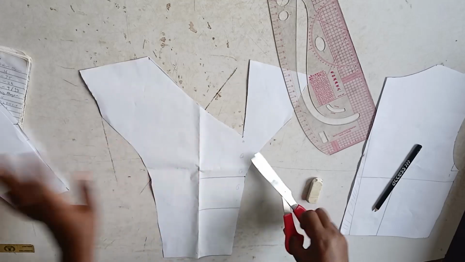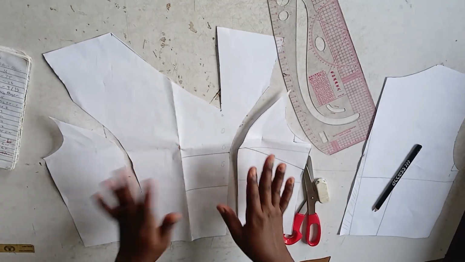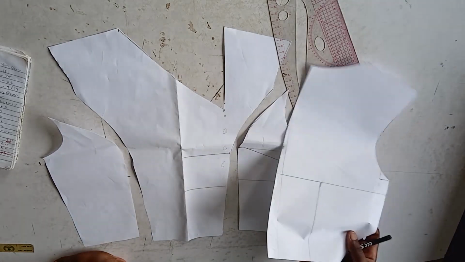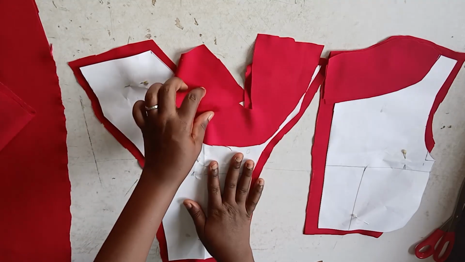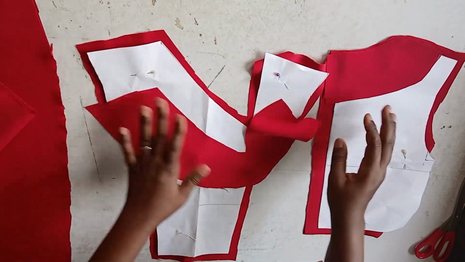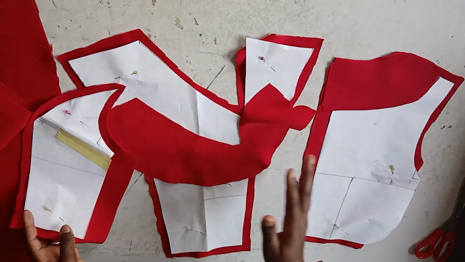Okay, so this is the neckline now. With this pattern, we can just go ahead and cut out on the fabric. So this is the front, and this is the back piece. I've cut out the upper part on the fabric. So this is the center front, the side, the back, and also the side front.